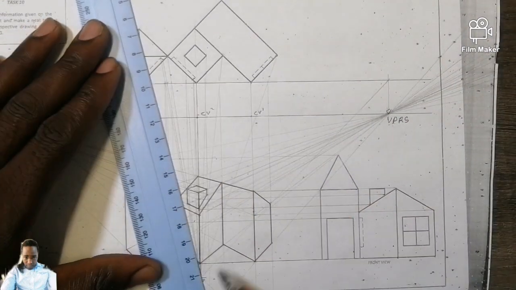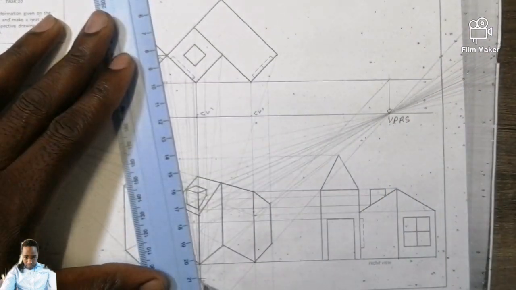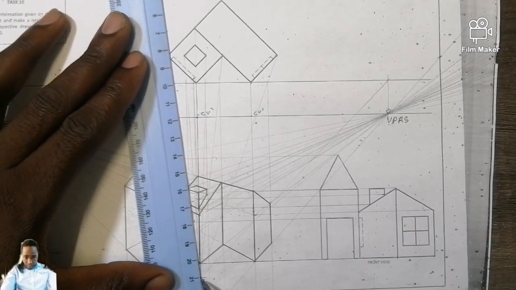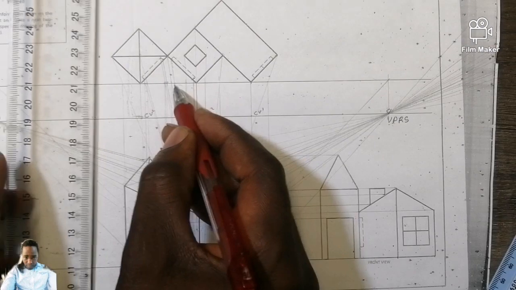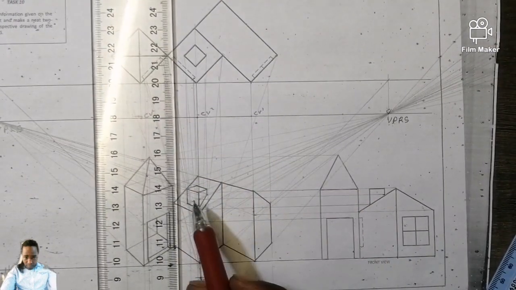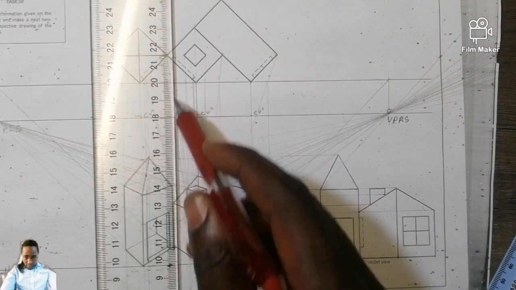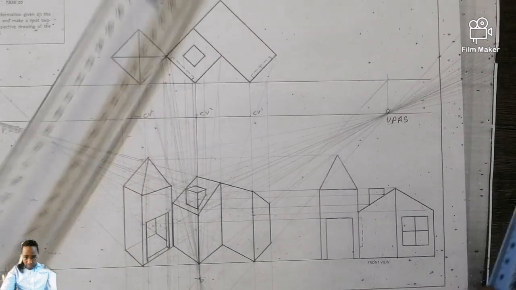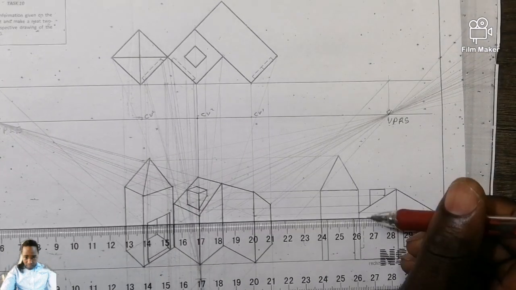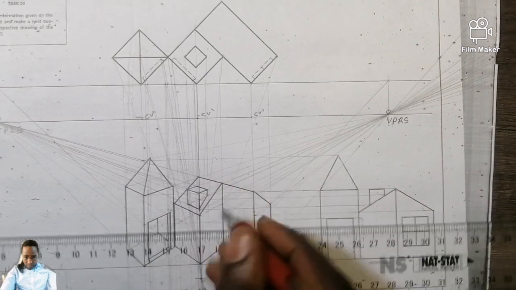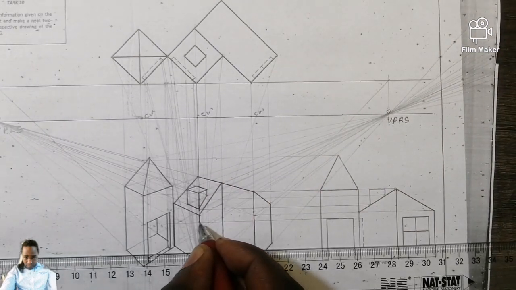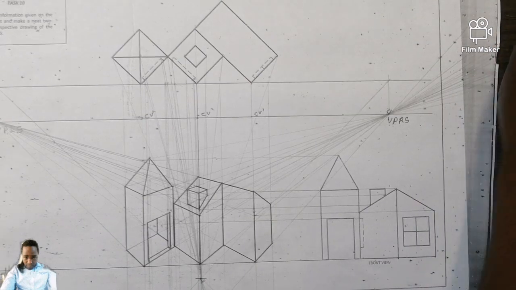Take that one. There it goes. Once it touches there, it goes vertically down. Okay, so now come and take its height. It's going to go till right there at center vision number 2.